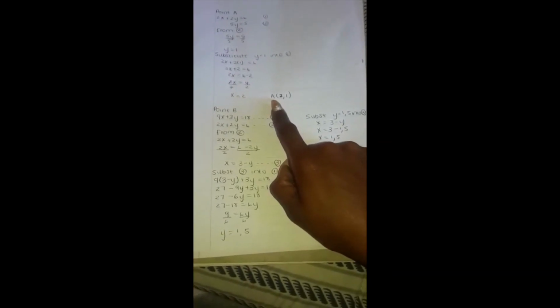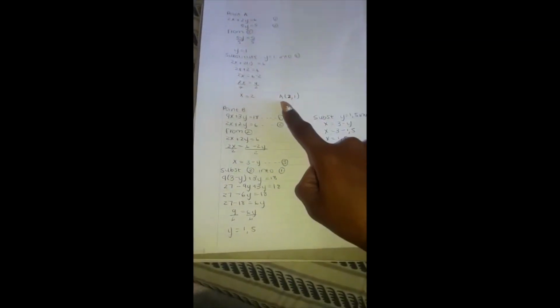And then we have A, B, and C. We already have the coordinates for C, which is 0 and 6. Now, for point A, which is this one, we calculate simultaneously in order for us to get our A values. And then we substitute, and we got our A values as 2 and 1. And for B, we also used the simultaneous equations in order for us to get our B.